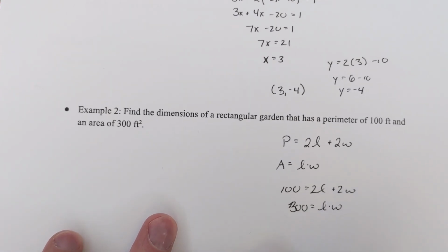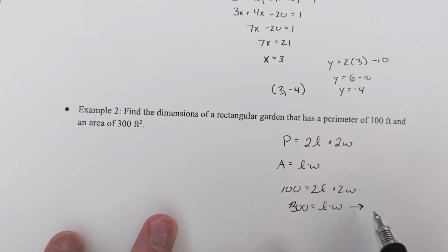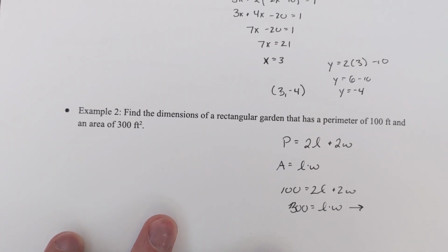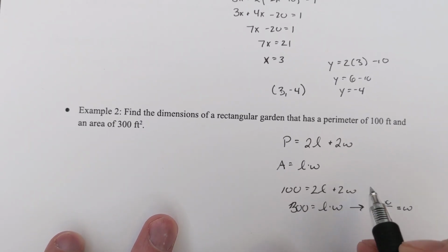So I have to solve one of these equations for one of these variables. I'm actually going to solve the bottom one. It's going to be easier. I can just divide both sides by L to get W by itself. So I have that statement. Now that I know what W is, I can replace this W with it.